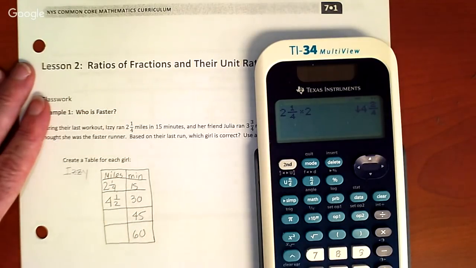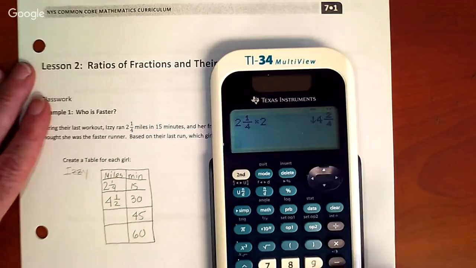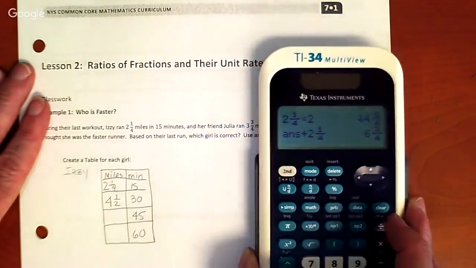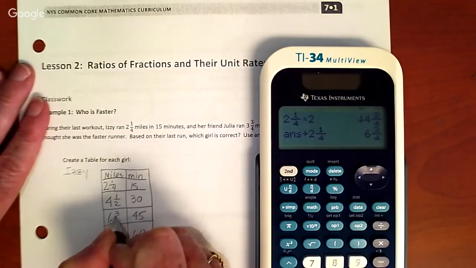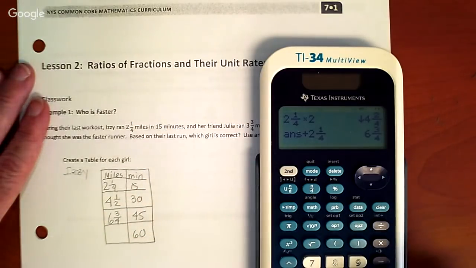So we could actually add 2 1/4 to it each time if we want. So I'm going to add 2 1/4 and hit equals. That's going to give me 6 3/4. And I'm going to add again.